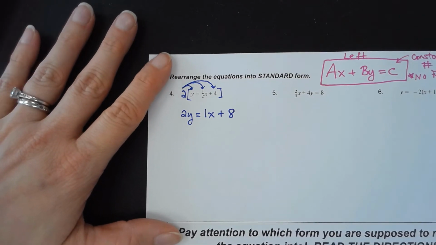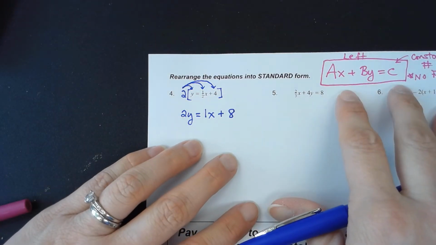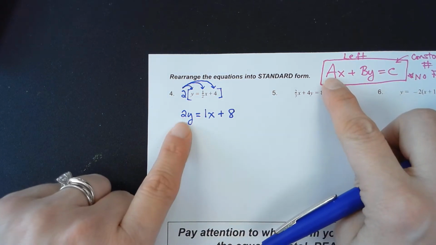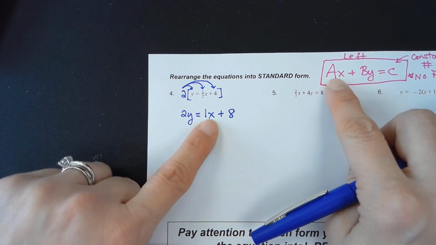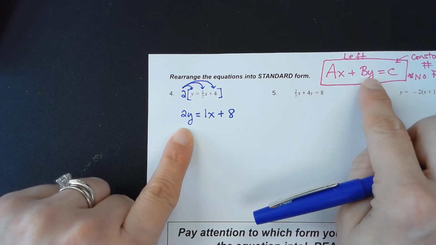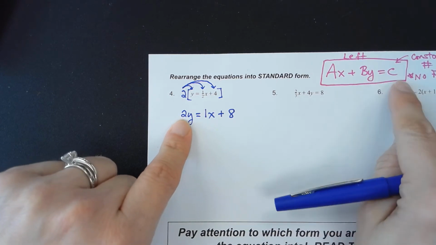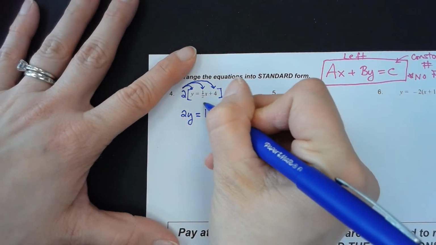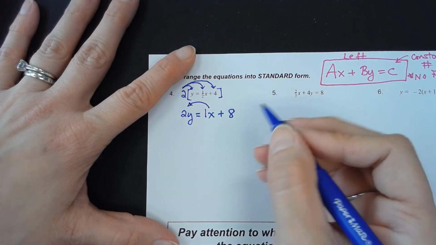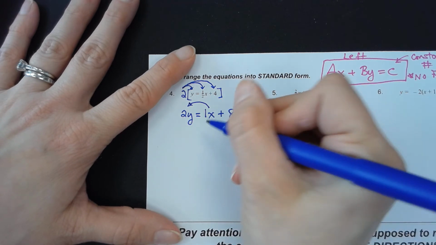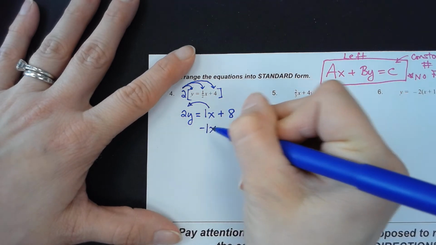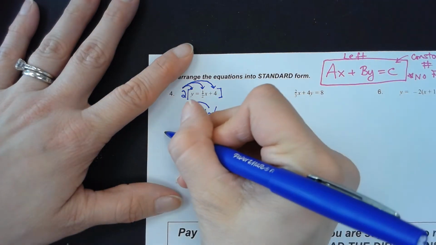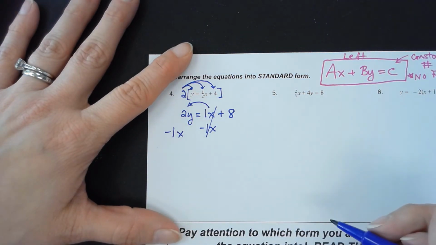So am I done? Is this standard form? I don't have any fractions. Oh, wait a minute. The x's are supposed to be on the left. The y's are already on the left. Perfect. And I see the numbers. There's one more thing we have to do. We have to get these x's moved to the other side. So I need to take 1x. I'm going to subtract 1x, wipe them out on the right, and I'm going to subtract 1x on the left.